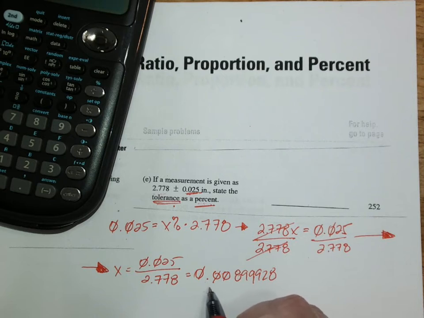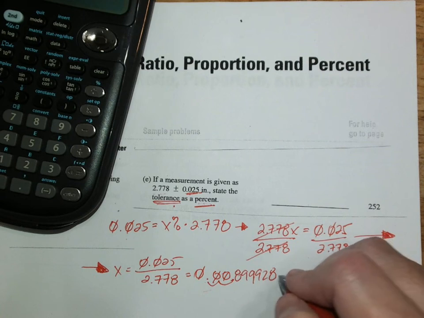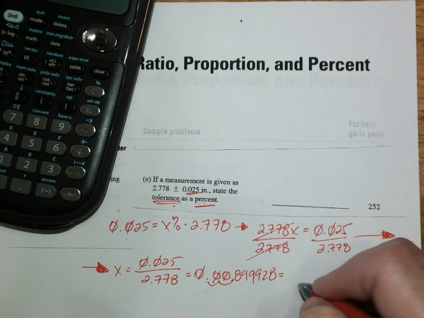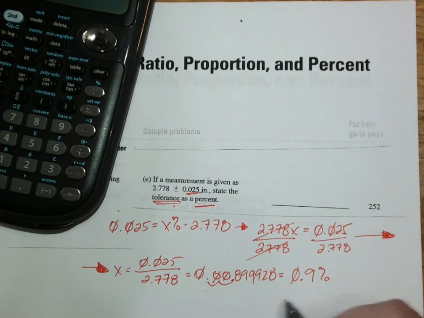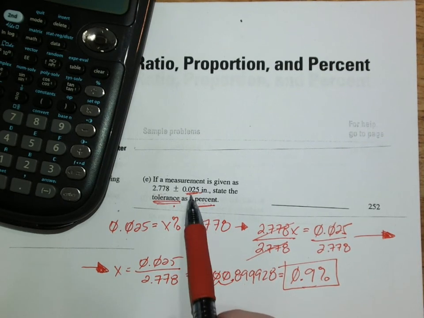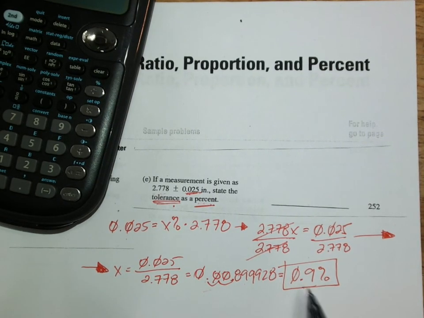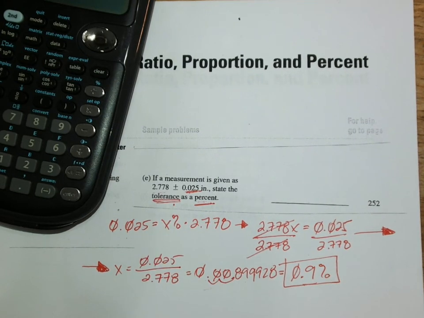And remember, in order to do that, we need to move the decimal over 1, 2 places. And so we end up with 0.8999, or if we just rounded that, you're going to end up with 0.9% if you round this up. And that would be your answer. 25 thousandths is 0.9% of 2 and 778 thousandths.